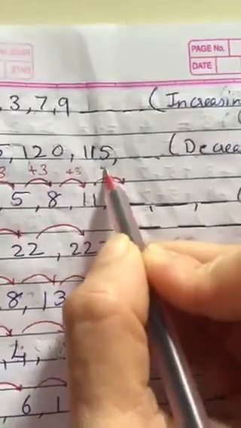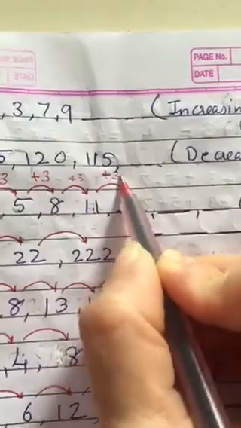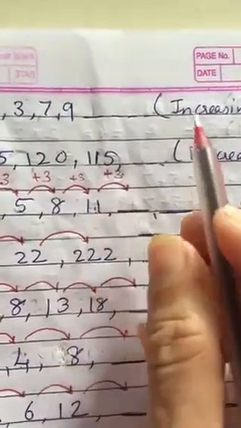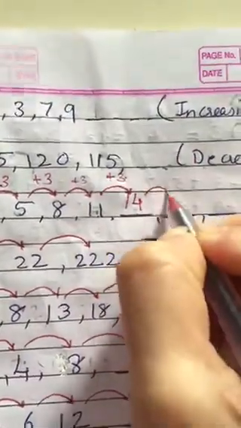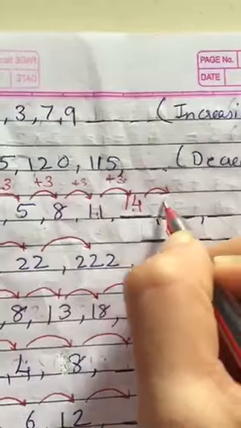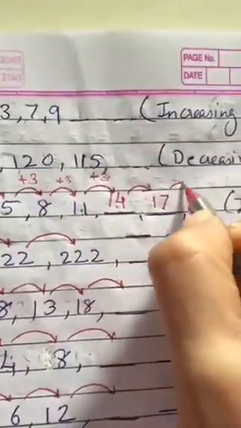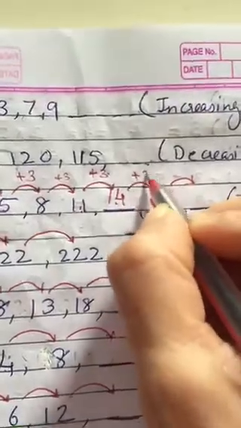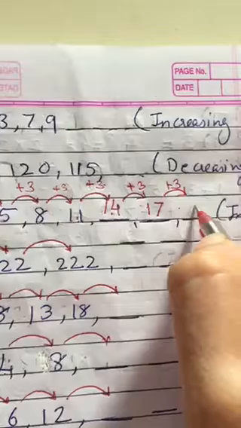So now we have to continue this pattern. 11 plus 3 is 14. Again 14 plus 3 is 17. Again plus 3 is 20.